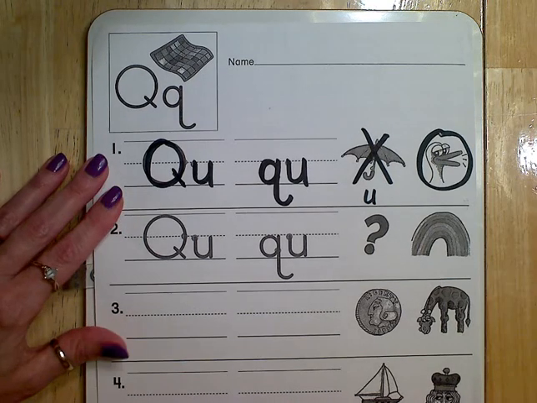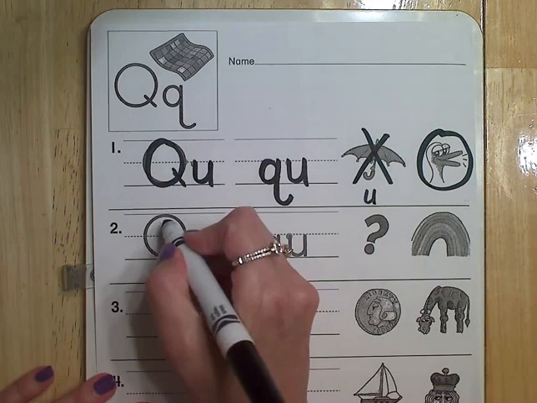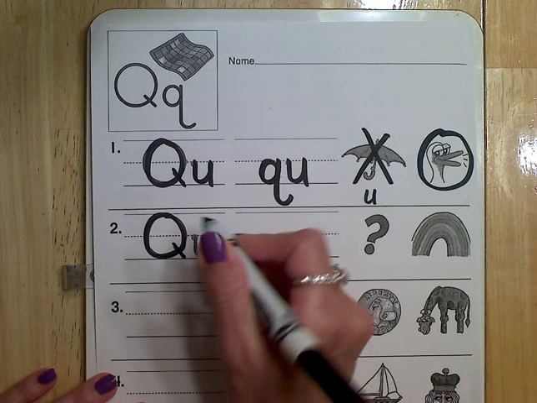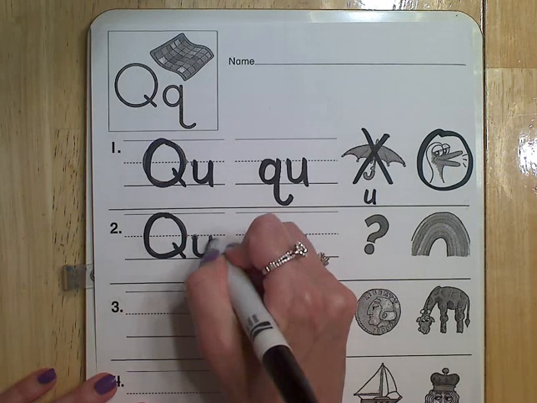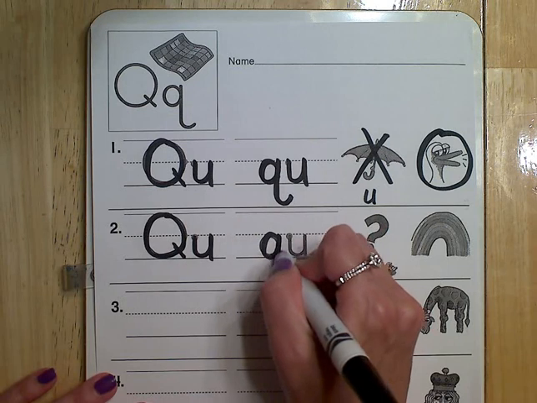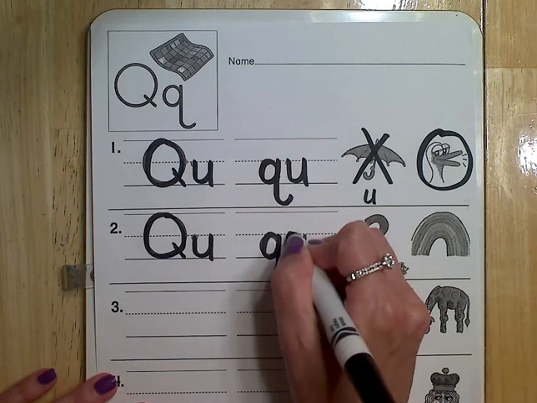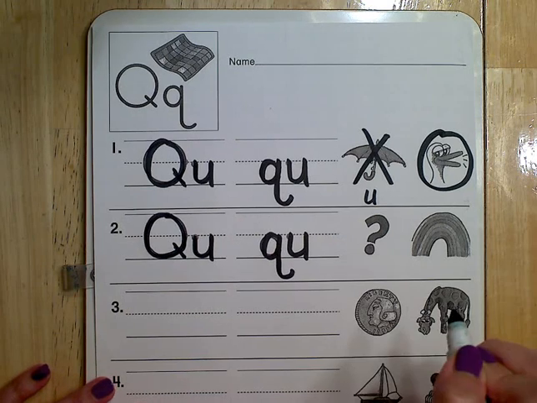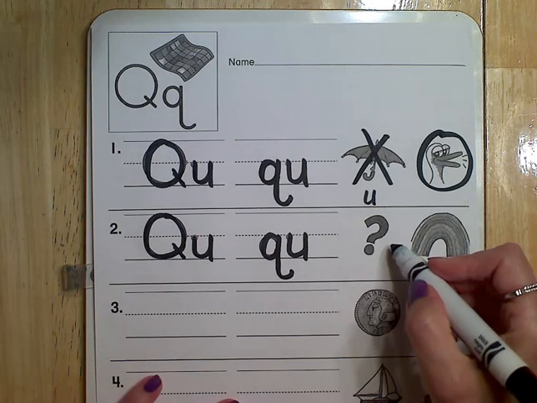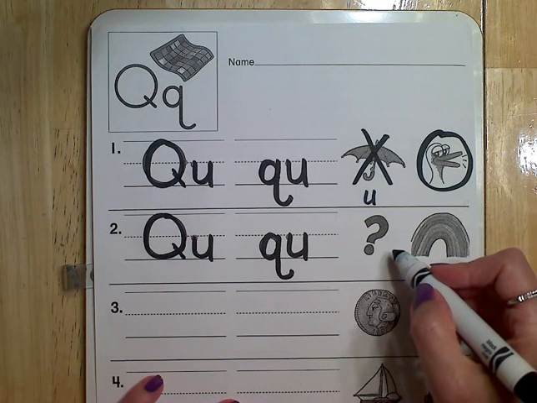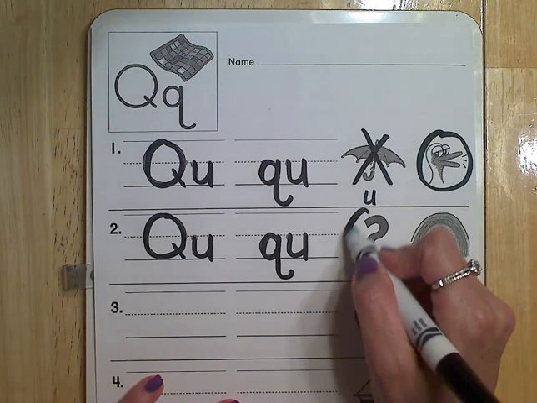Let's go to number 2, and we're going to trace our QUs again, please. Taking your time, staying on the line. Remembering that that lowercase q is a falling letter. And now let's take a look at our pictures. Our first picture is a question mark. Qua, qua, question mark. Does that make the qua sound? Yes, it does. Let's circle it.